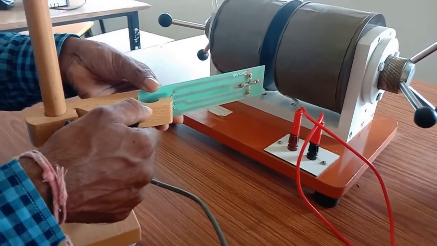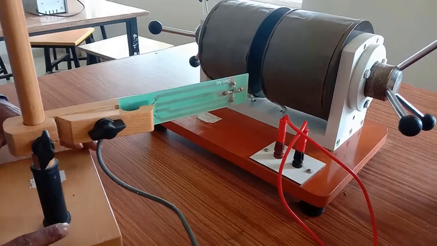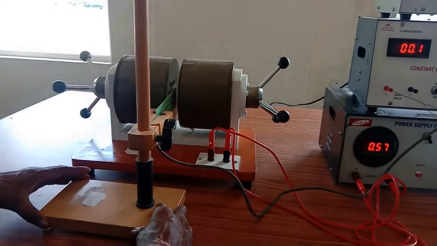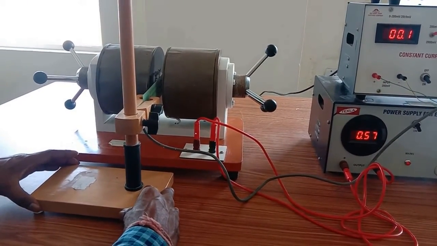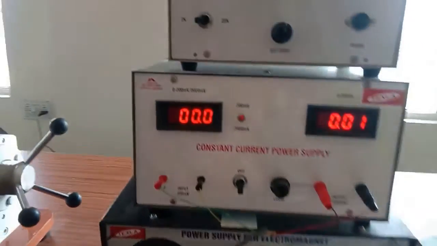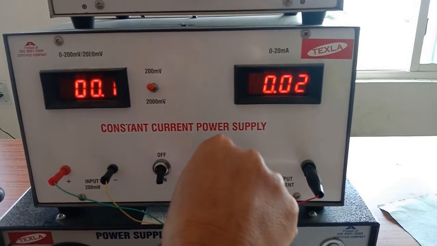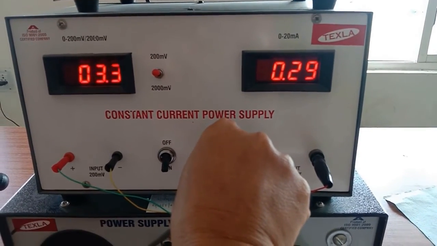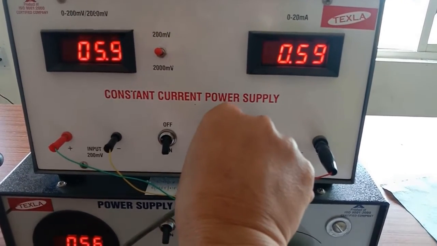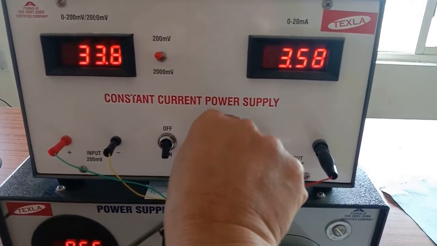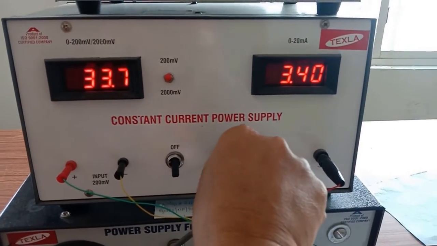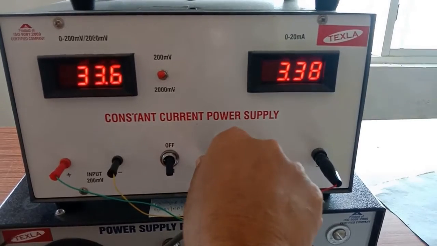Introduce the semiconductor in between the 2 pole pieces, but the semiconductor should not touch the sides of the pole pieces. Like this you will introduce, and you can see the readings changing here. As I increase the current here, you will see that the voltage starts increasing. Just see how much is the maximum voltage that will increase. You can take an interval, this is going up to 3.38 milliamperes.